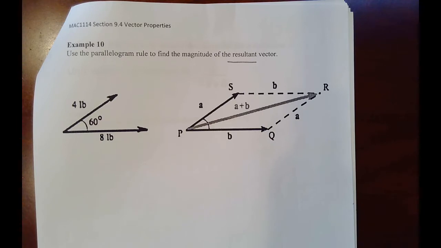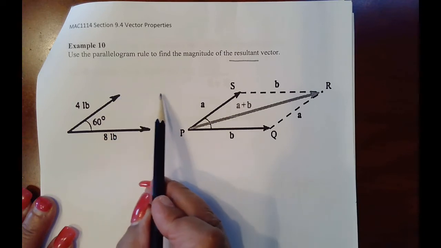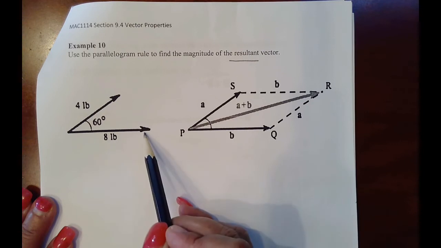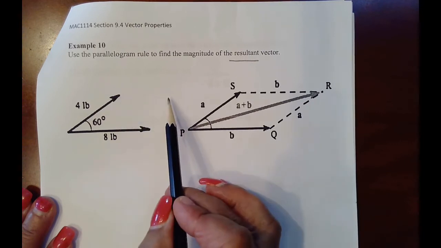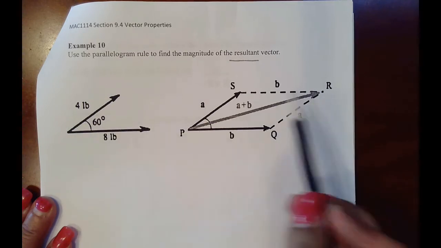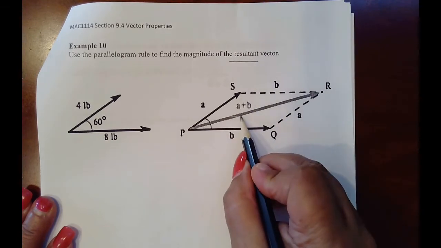Because in doing that, we create a triangle that we can work on using some of the laws that we learned in chapter 8. Law of sines, law of cosines. We'll talk about what works here. So all that happened is we constructed a side that, in this picture, was opposite to the 8 and parallel to the 8, and also a side that was opposite to the 4 and parallel to it, and we got this parallelogram. This is the resultant that they're looking for.